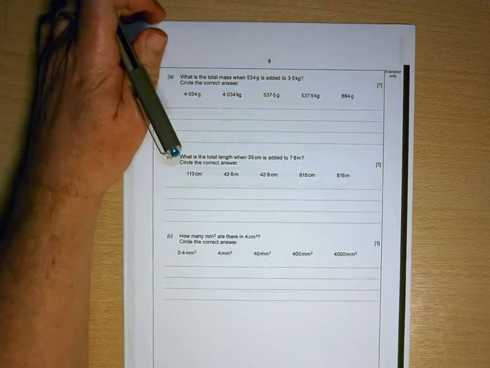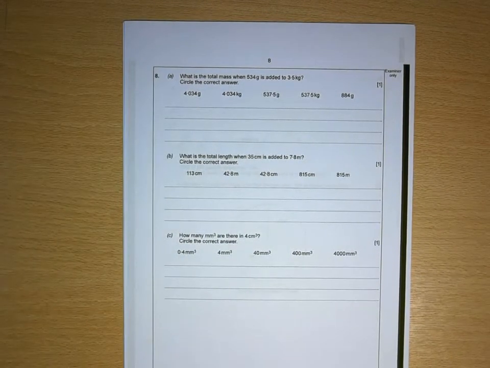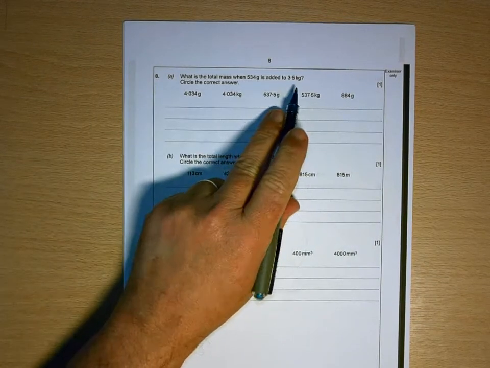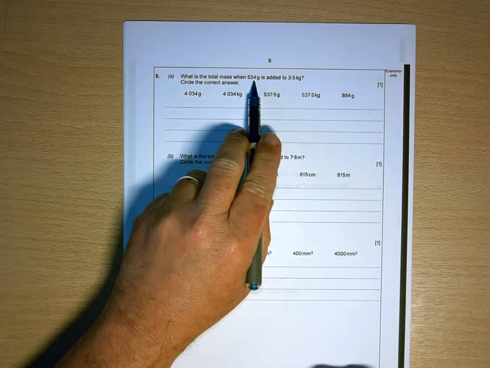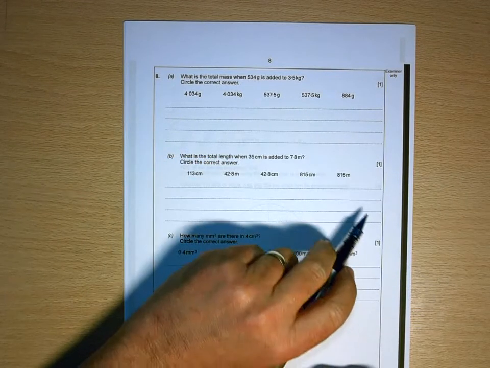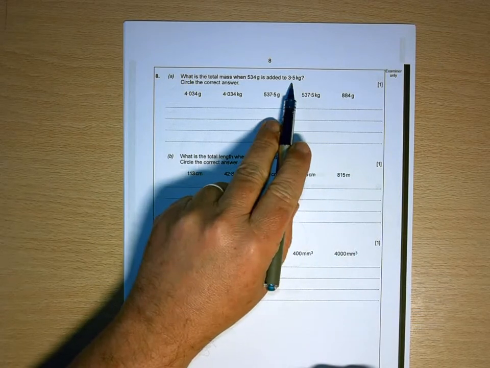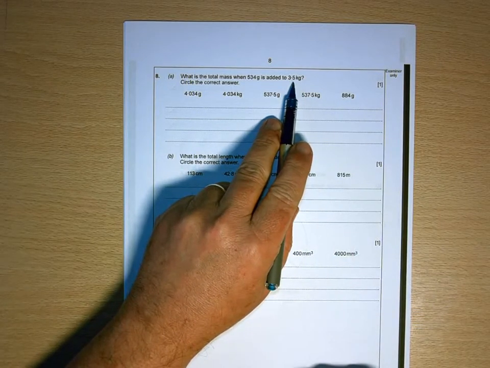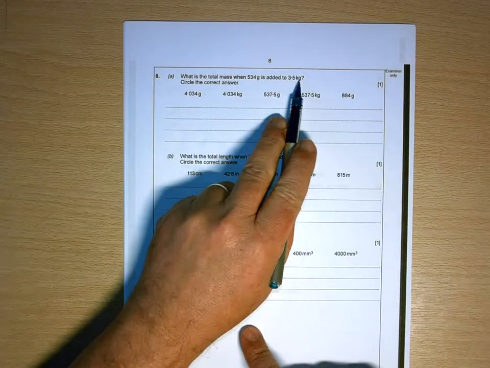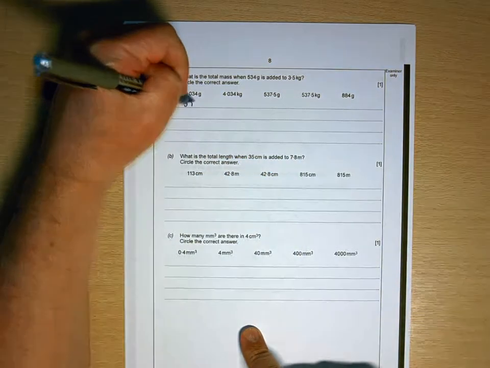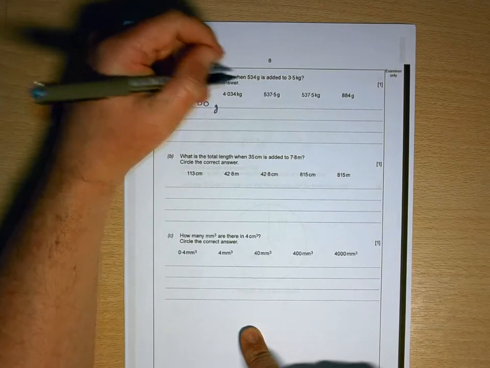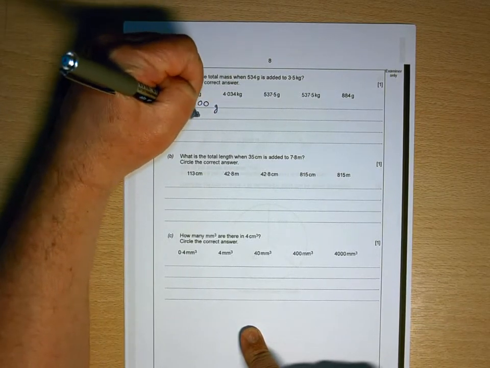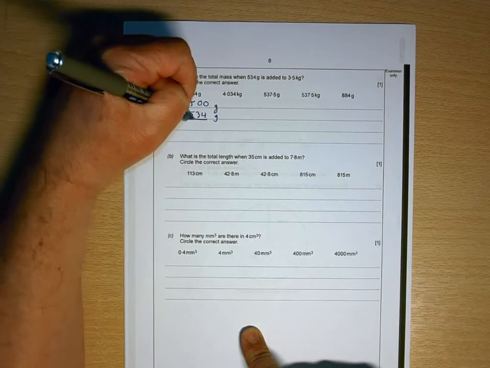Okay, number 8. What is the total mass when 534 grams is added to 3.5 kilograms? So they're messing with units here. That one's in grams, that one's in kilograms. You either want to change that into grams. You should know there are 1,000 grams in a kilogram. So 3.5 kilograms is 3,500 grams. And we want to add to that 534 grams.